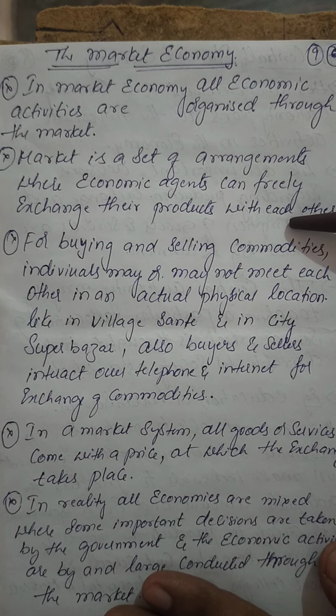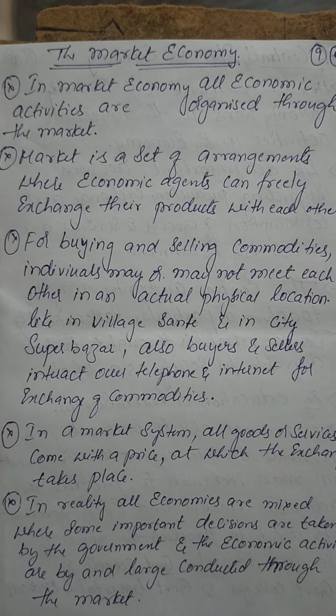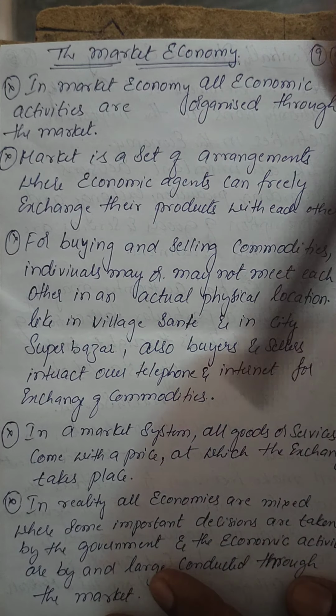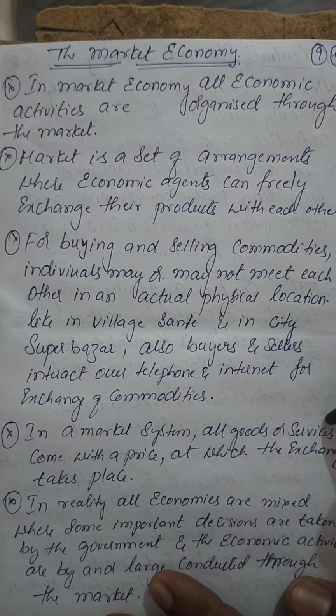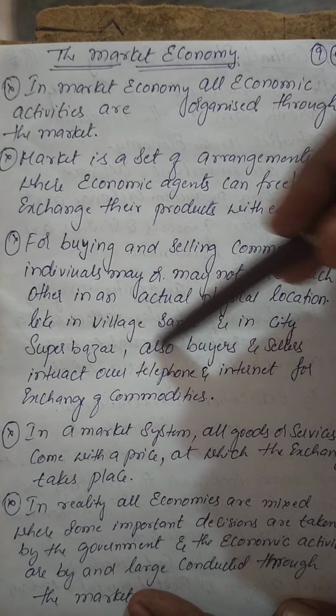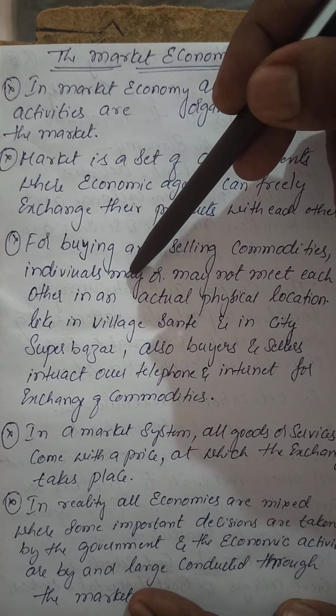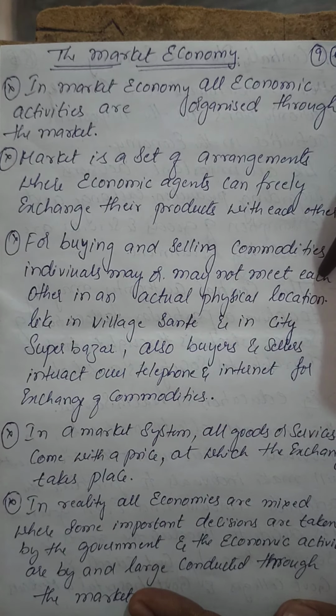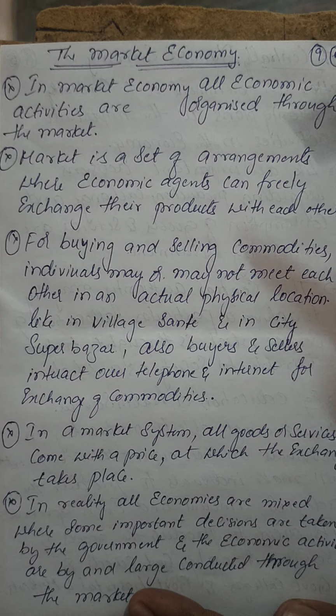They are selling the products to many individuals in many places, maybe even isolated places where people are not able to get the products so easily, but they get them through these online services. So that is the main reason: individuals may meet or may not meet, but the transaction of goods takes place in the market. Okay, this is the third point.